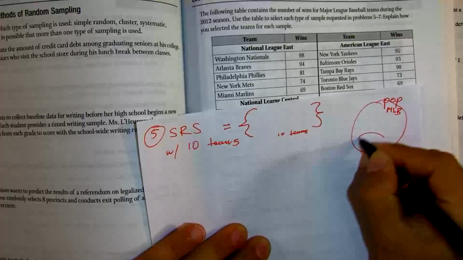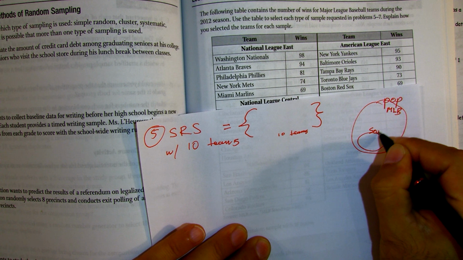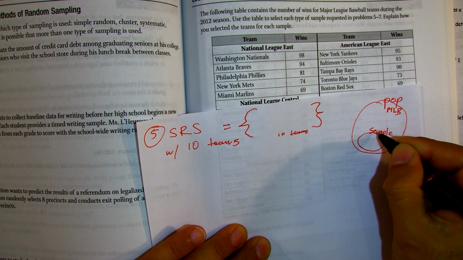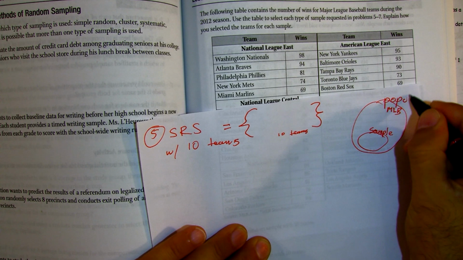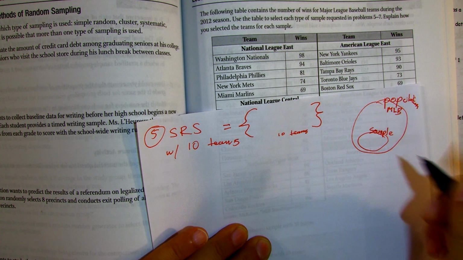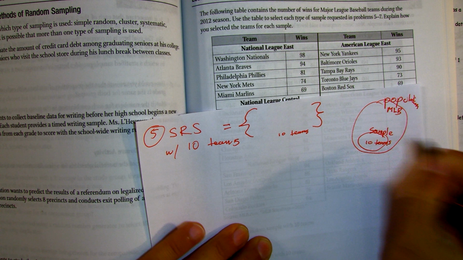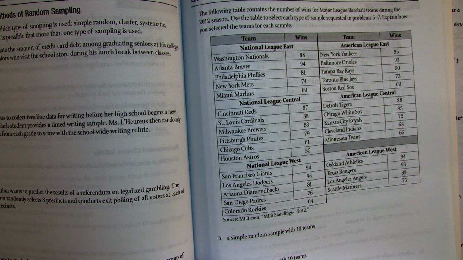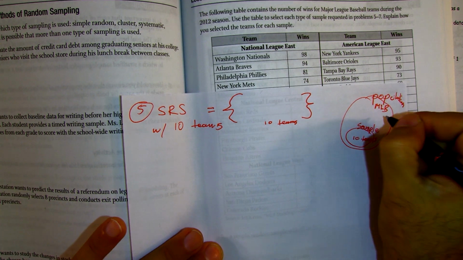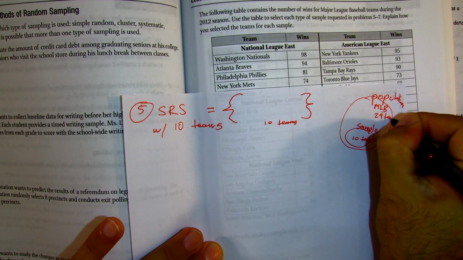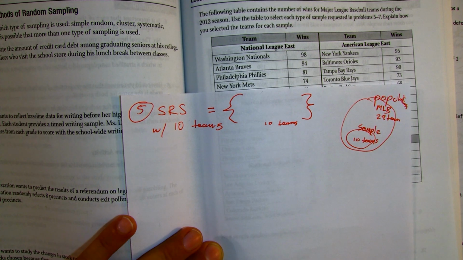The sample is always smaller because the sample is trying to reflect information about the larger population. So the sample is going to be our 10 teams. And how many teams do we have all together? It looks like we have 5, 10, 15, 20. We got 29 teams. So out of the 29 teams, we're going to pull out 10 of them, and that's going to fit in our simple random sample.